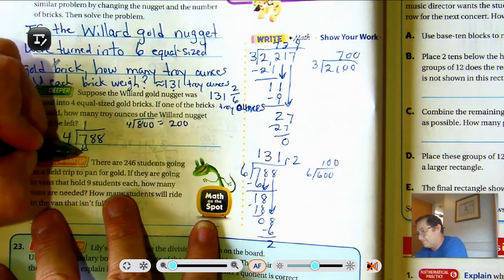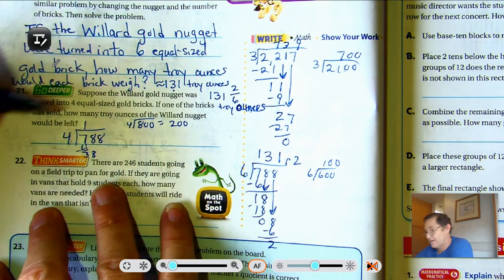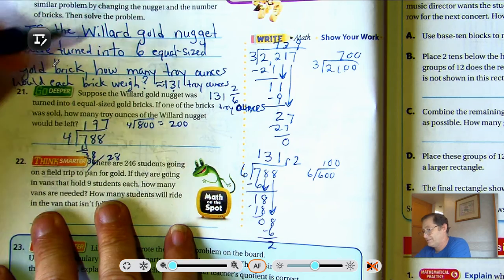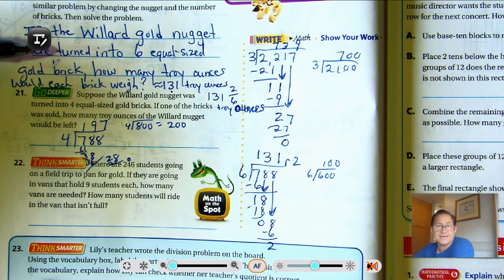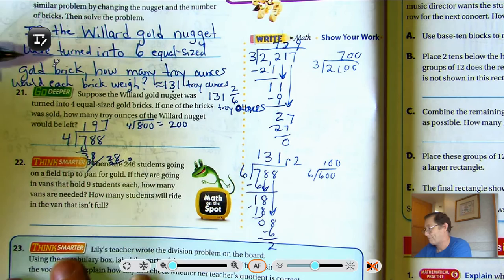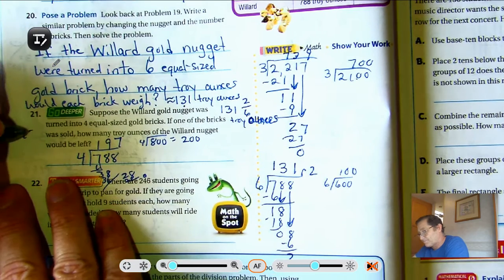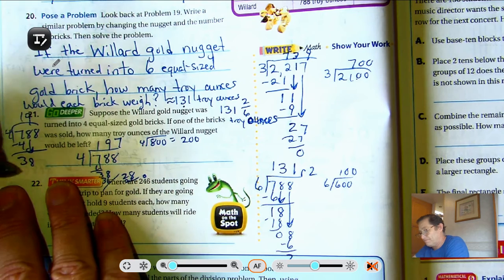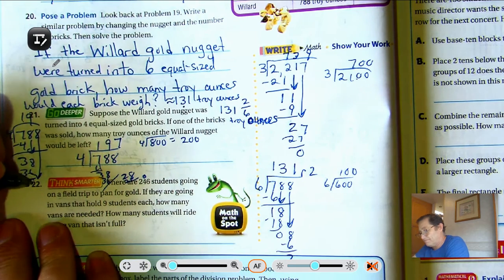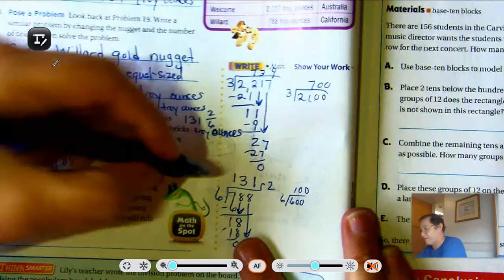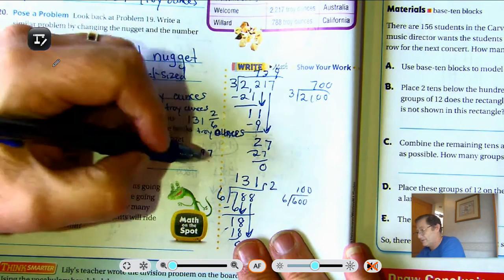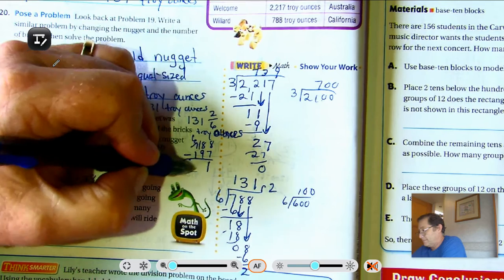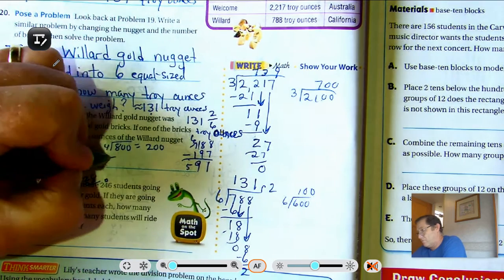All right, so there's 1. Bring down the 8 tens. 38 divided by 4 is 9 tens. Bring down the 8. 28 divided by 4 is 7. So we're left with 0, 197. Okay, so 197. If they sell one of the bricks, it's going to be 788 take away 197. So 591 ounces left.